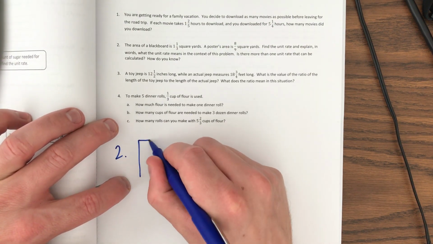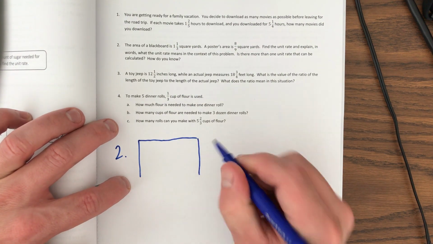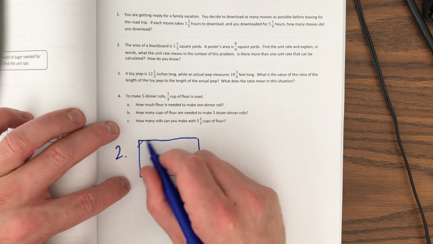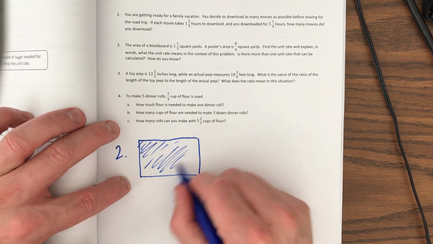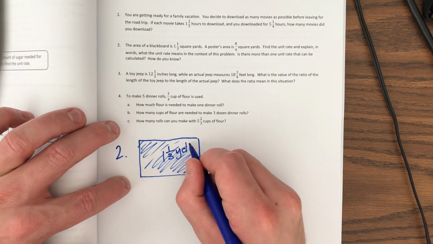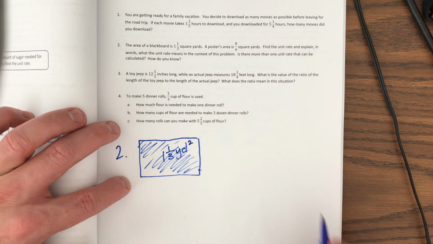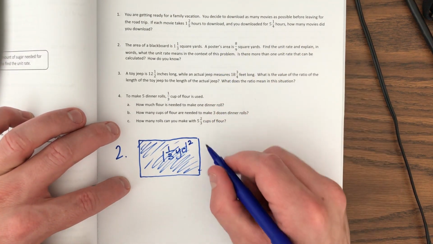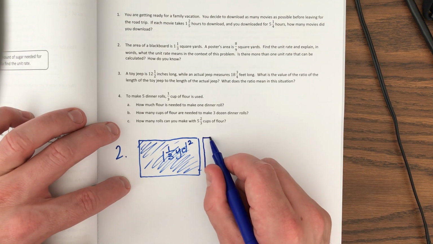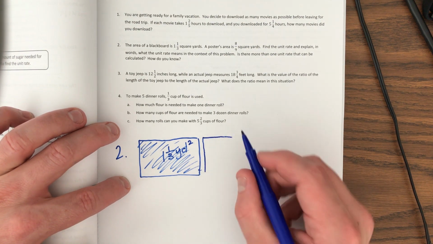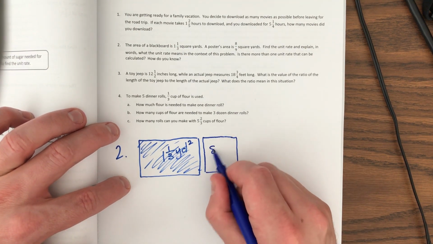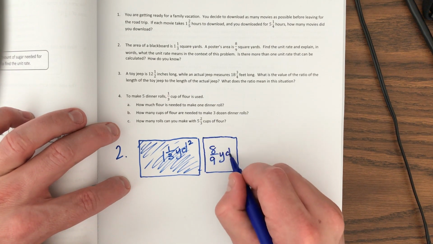So there's a blackboard. We call them whiteboards now. Blackboards are old school. You would use chalk on them. And so the area of this thing, meaning the whole 2-dimensional space that it covers, is 1 1/3. They say yards squared, or square yards. I like to say yards squared. It means the same thing. And then there's some poster, maybe next to it, that is 8/9 of a square yard. So not quite as big as this, maybe like this big. And that's 8/9 square yards or yards squared, same thing.